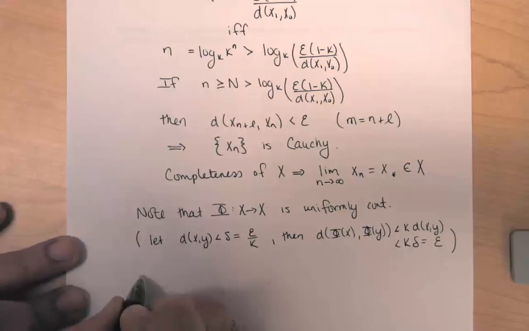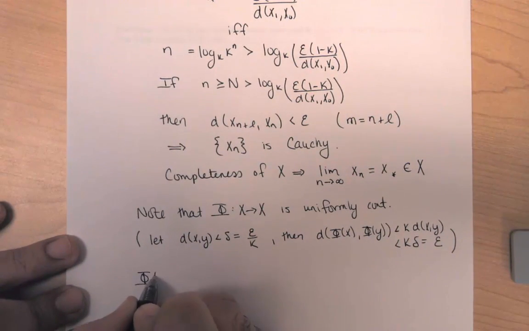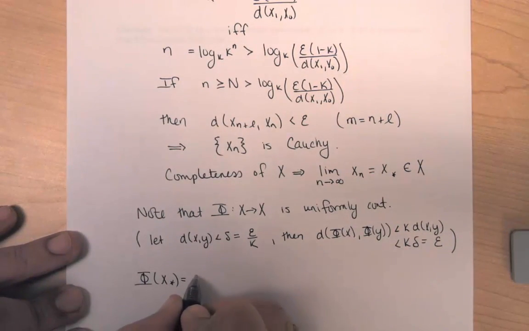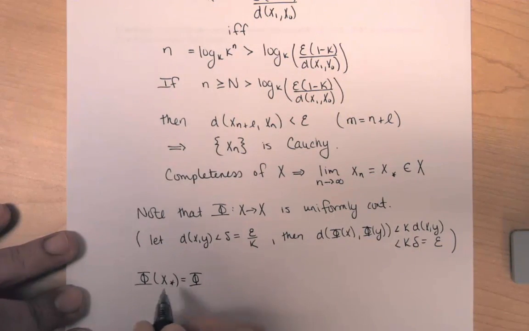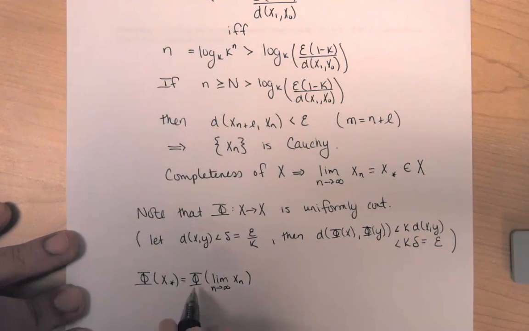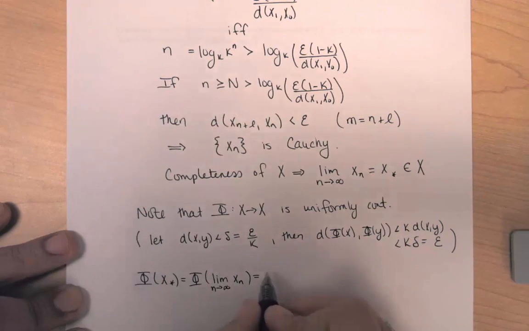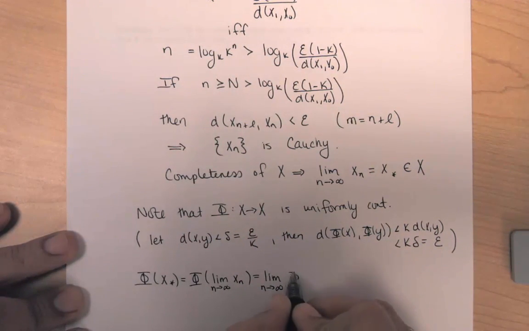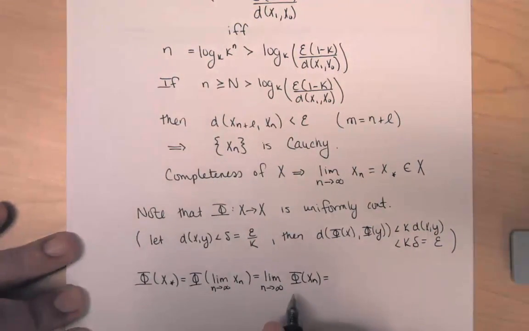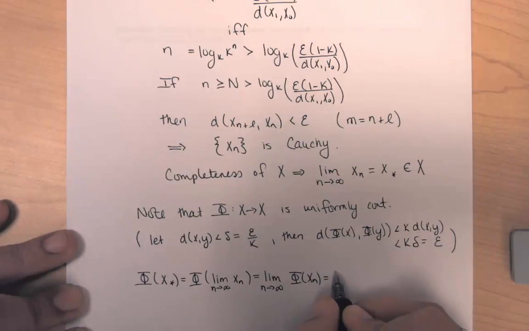That means phi of x star equals, by definition of x star, the limit of x_n as n goes to infinity. And because phi is uniformly continuous, I can actually take this limit out. Well, phi of x_n is, by definition of how I built the sequence, x_{n+1}.